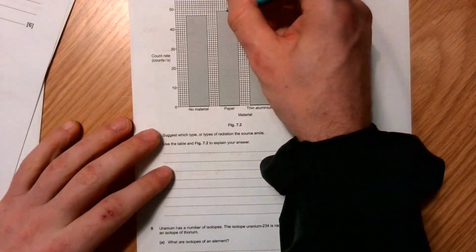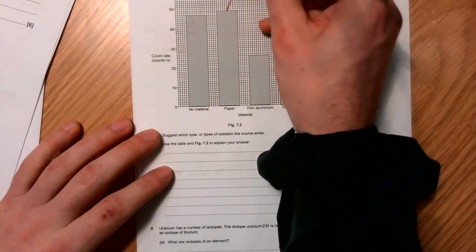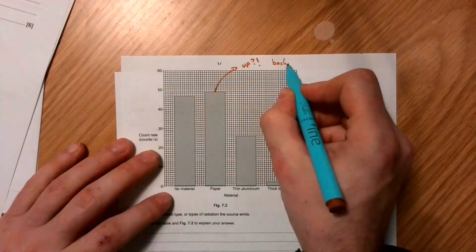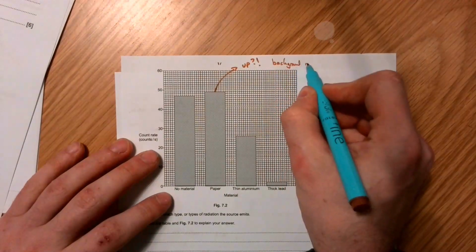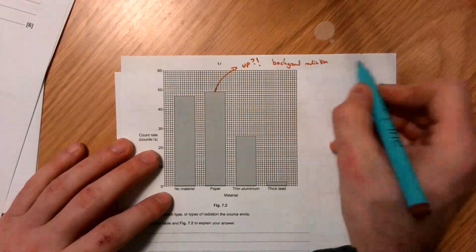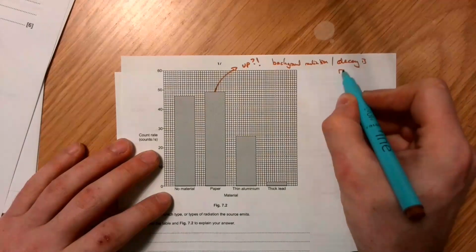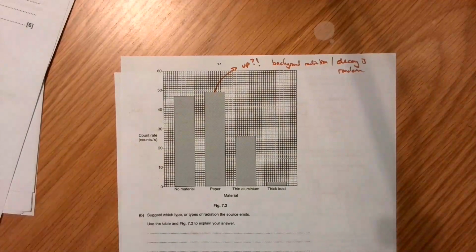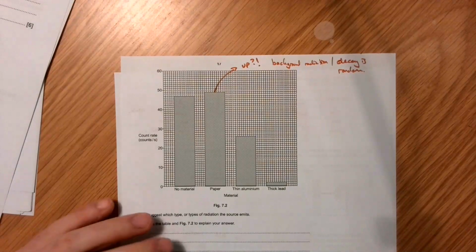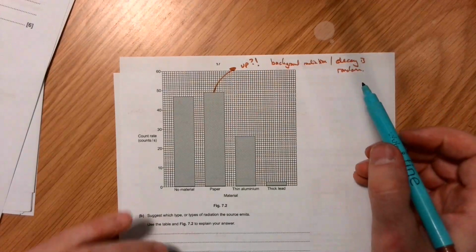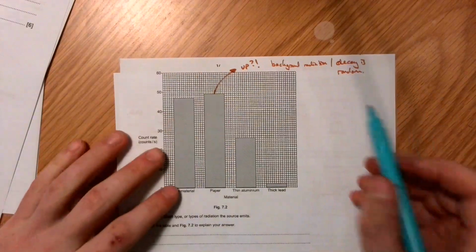So why has it gone up? Well, it's gone up because there is background radiation, and because the decay is random as well. If you do it any two times, you will get a different number of counts, and you will also get background radiation coming in.